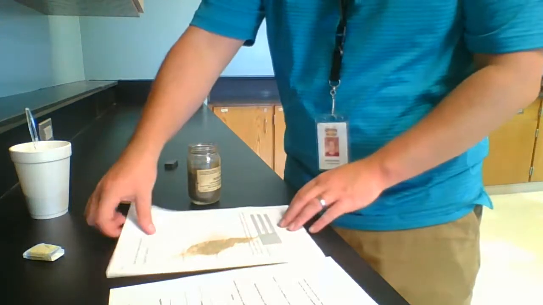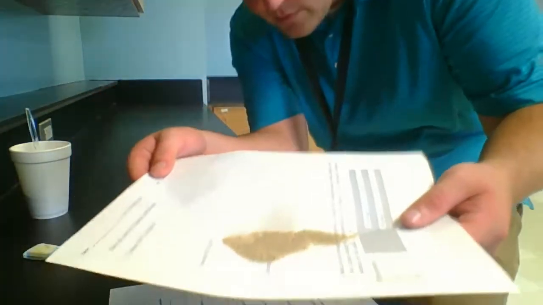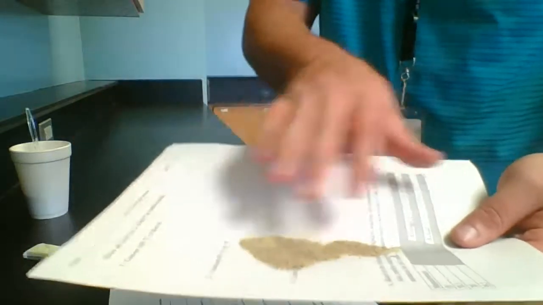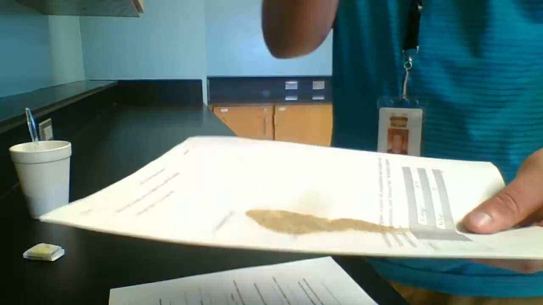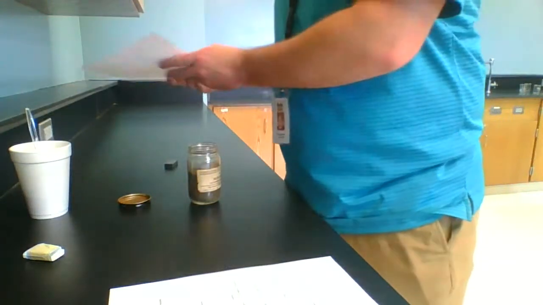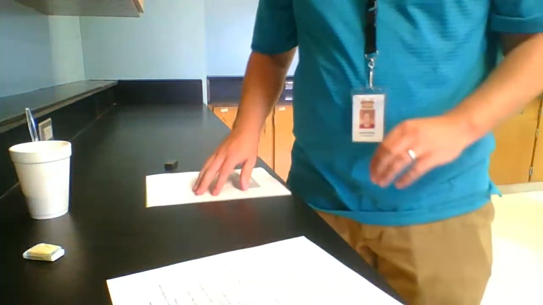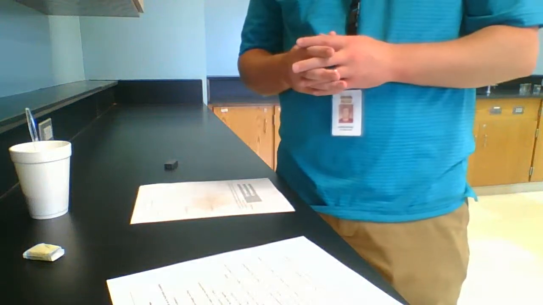Now, this is after I took out as much of the iron as I could. You see this paper? That's just the sand left over because all the iron has been removed. So I'm going to take that and dump it back into the pile of sand that we already have. All right, so that is part 2 of our experiment lab today.